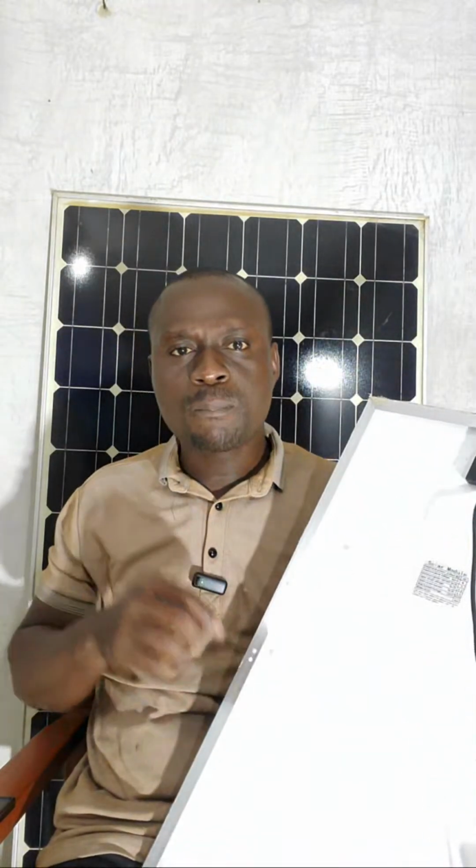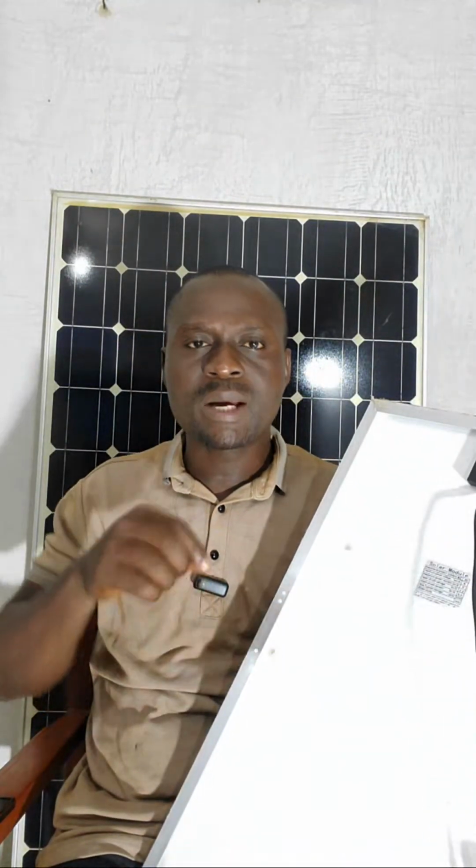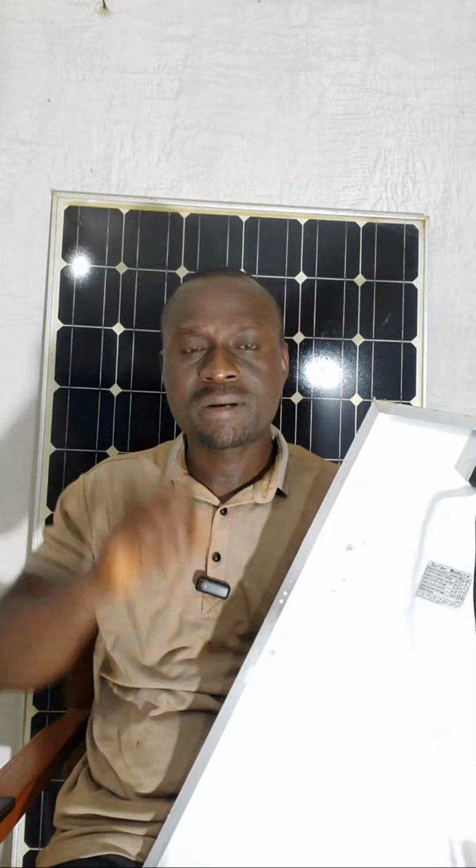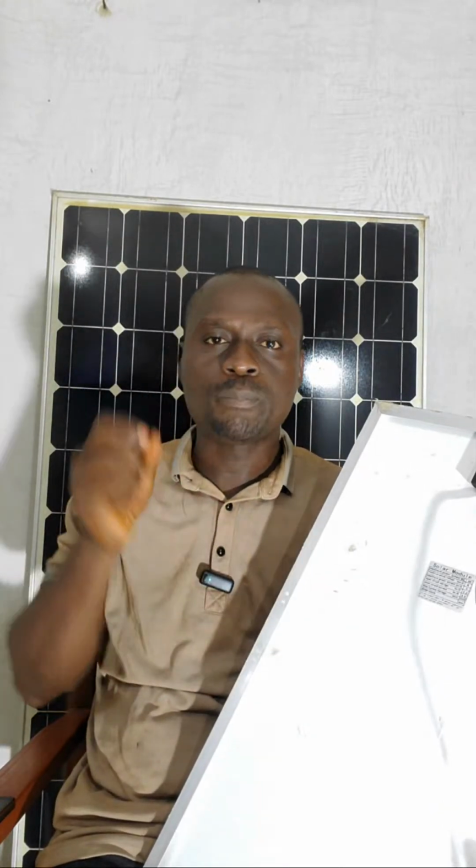So if you pick any solar panel, at the back of the solar panel there are things that are written there. The first one is always Pmax. They will either write Pmax or maximum power. Maximum power is the maximum power that the solar panel can generate. It is written there as maximum power or Pmax.